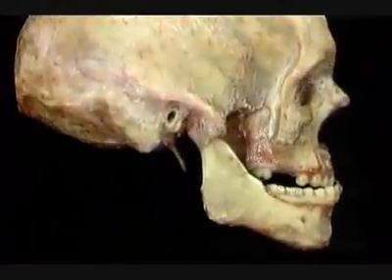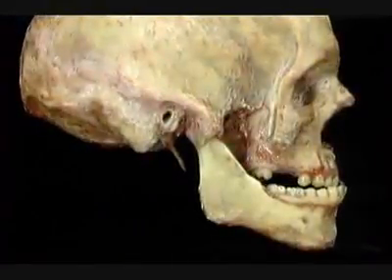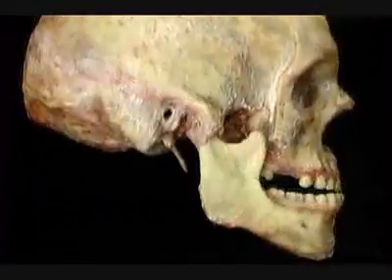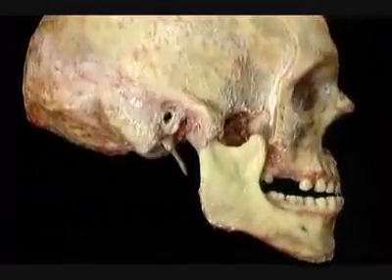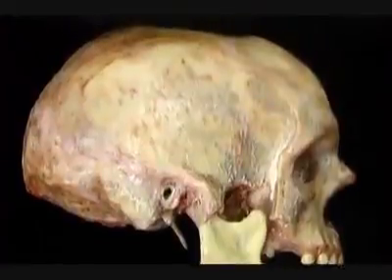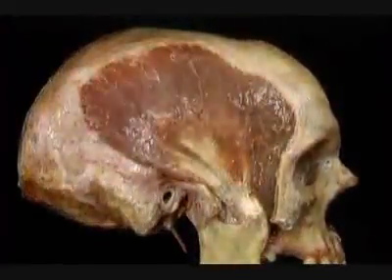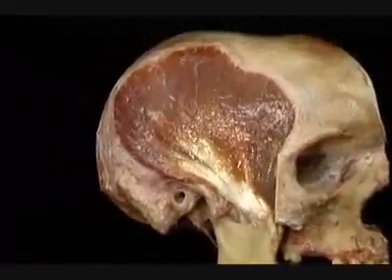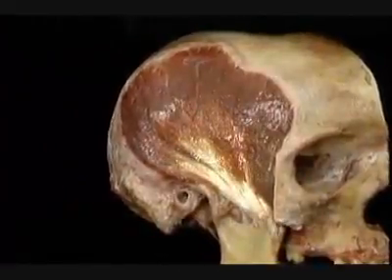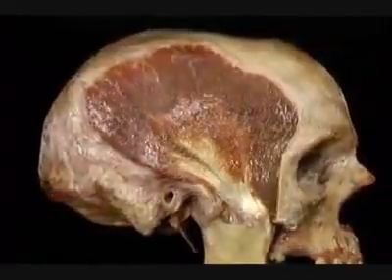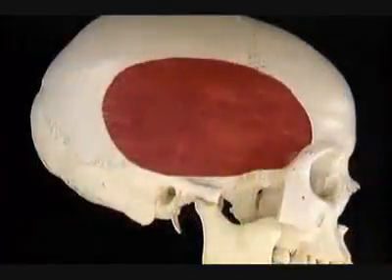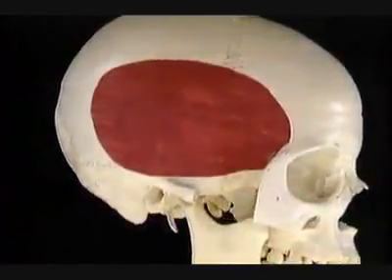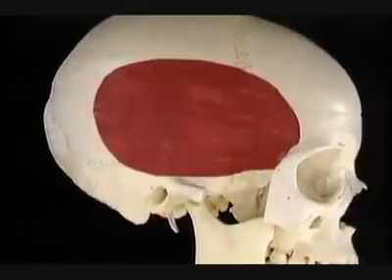Before adding the next muscle, the temporalis, to the picture, we'll put the coronoid process back in place, since that's where the temporalis inserts. Here's temporalis, the largest of the muscles of mastication. It's shaped like a fan. The temporalis arises from the wide area on the side of the skull that lies within the temporal line.